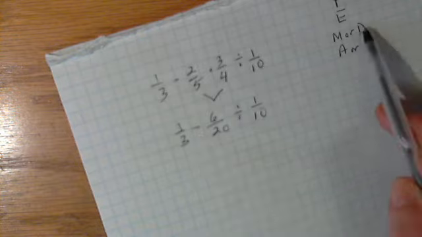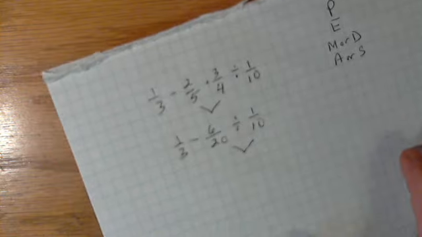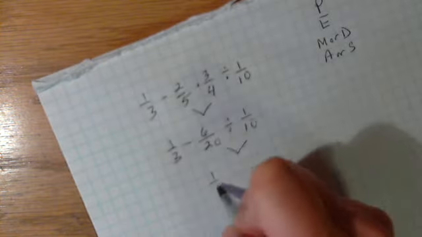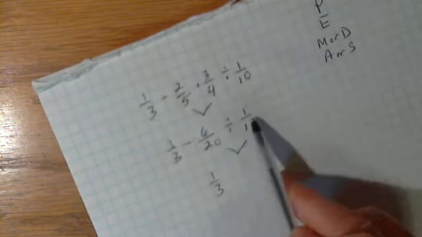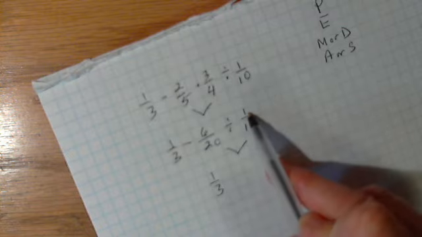Alright, next. What should we do next? The subtraction or the division? Well, again, division comes before subtraction on the ranking order of the order of operations. So I'm going to do this first. And it just so happens that I made this problem turn out kind of nice accidentally, because I can actually divide straight across the top and straight across the bottom and get a nice answer.